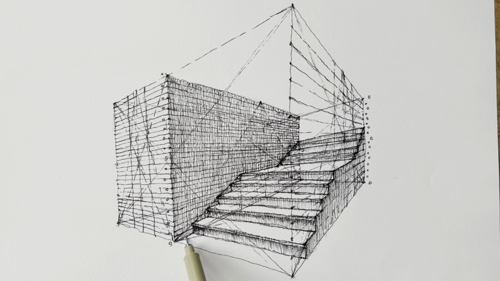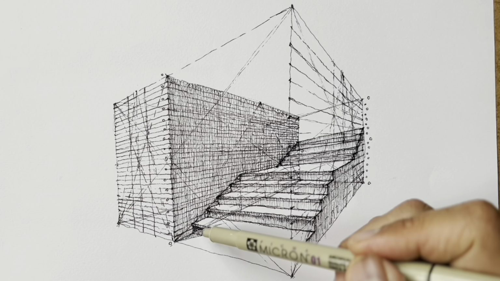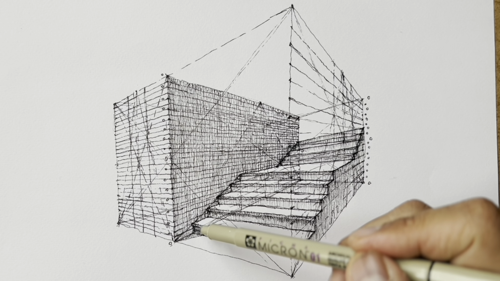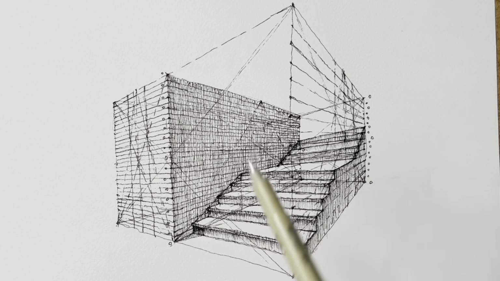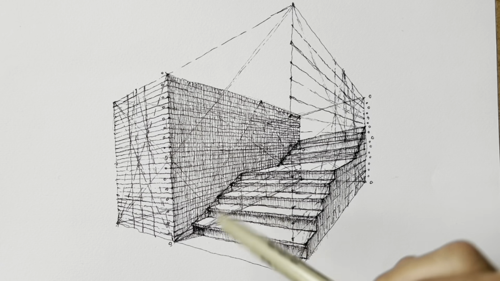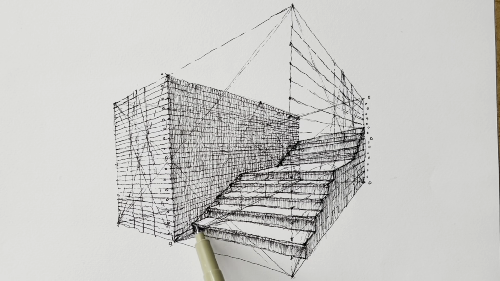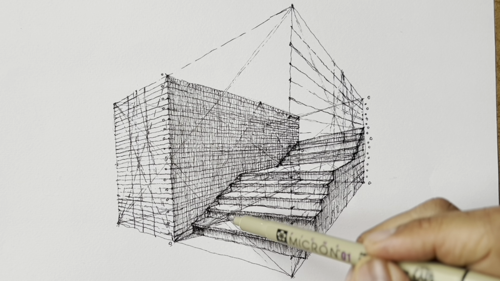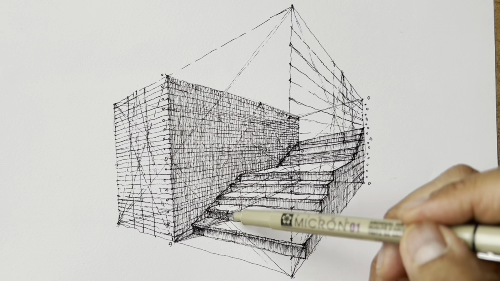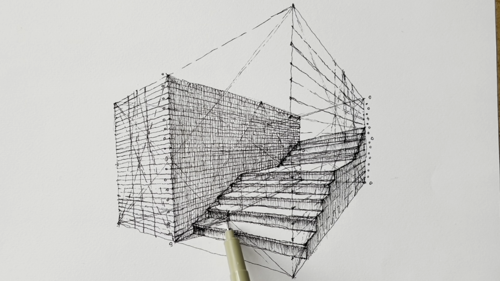So now the next one is to indicate the shadow of this structure on the stairs. Usually it's slightly like this, horizontal, in diagonal shapes. I assume the light is not coming perfectly in line, it's more diagonal, an isometric shape, I would say.